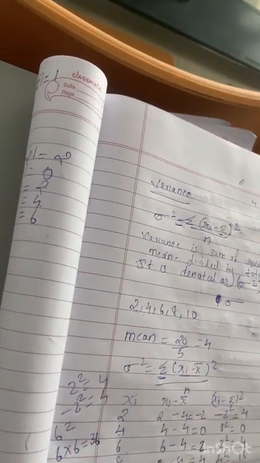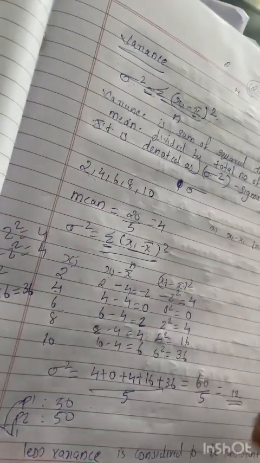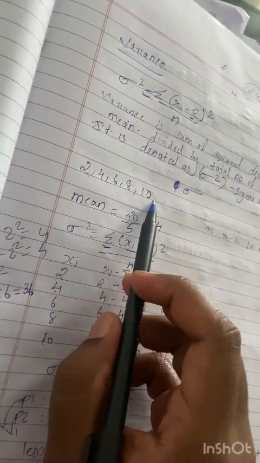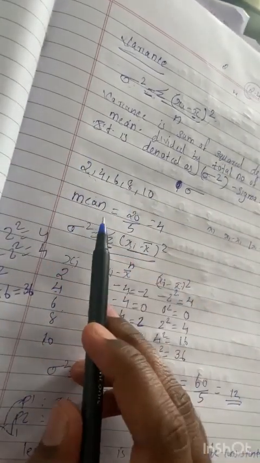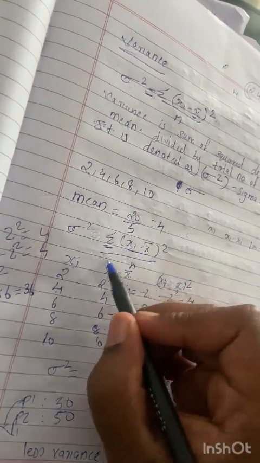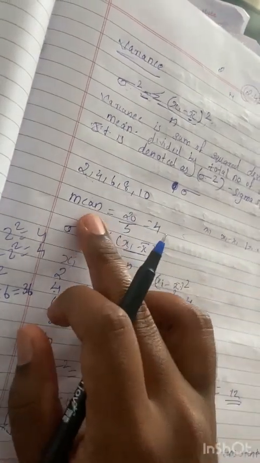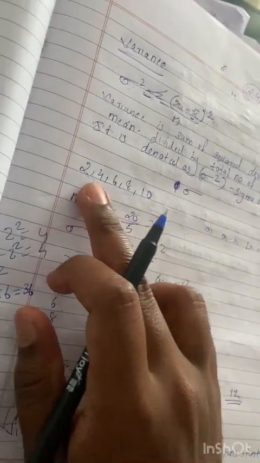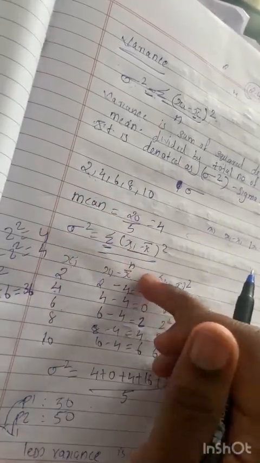Standard deviation. So we discussed, this is the variance problem. So 2, 4, 6, 8, 10 was my data. So first step is finding the mean, because my equation is the same, only one root is extra here, right? So first step is finding mean. Second step, I got the mean as what? 4, right?